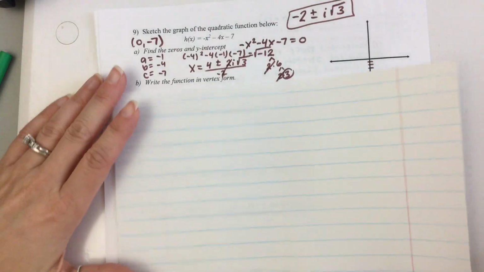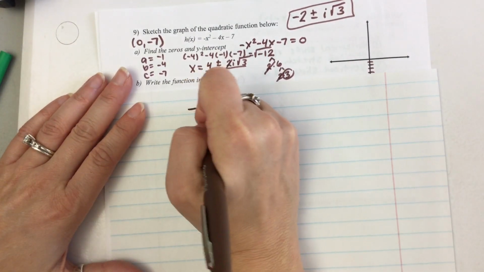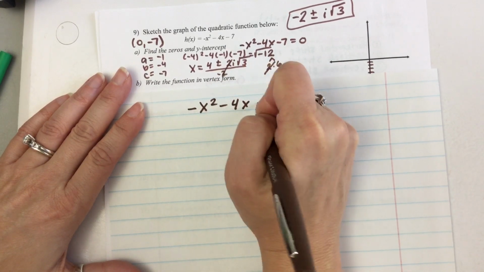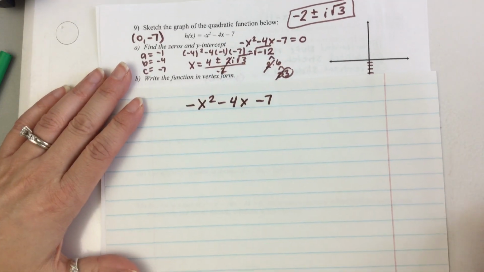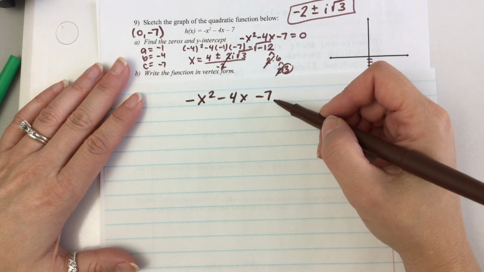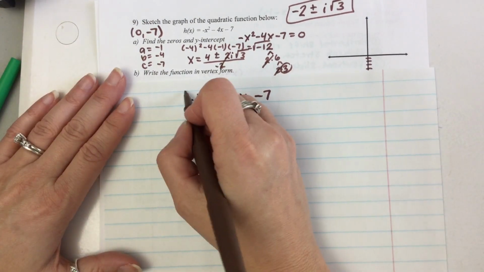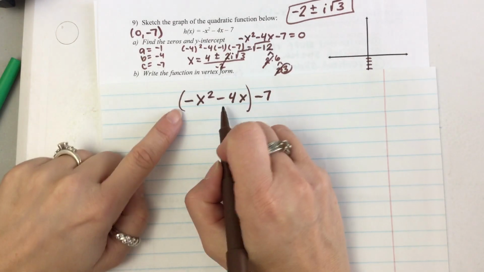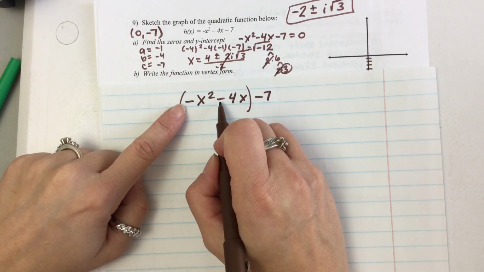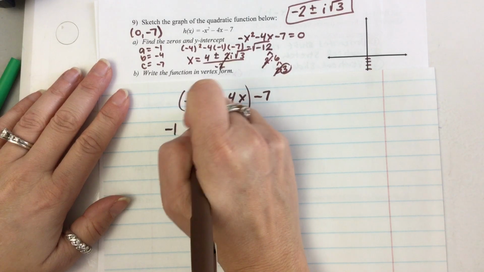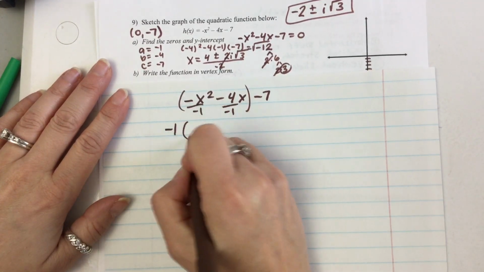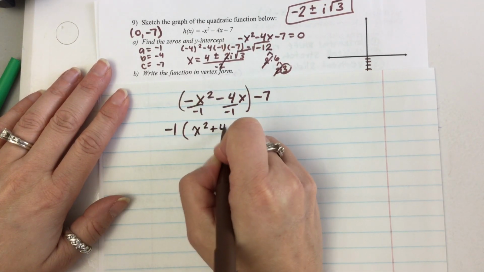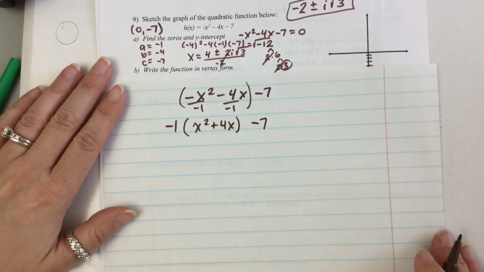Vertex form means I have to complete the square. I have negative x squared minus 4x minus 7. If I'm going from this general form to that vertex or standard form, you separate the x terms from your numbers. Okay, so I put parentheses around the two terms that have an x. I cannot have a value in front of the squared term, so I need to divide the negative 1 out of the parentheses. So that'd be x squared plus 4x, with minus 7 on the outside.